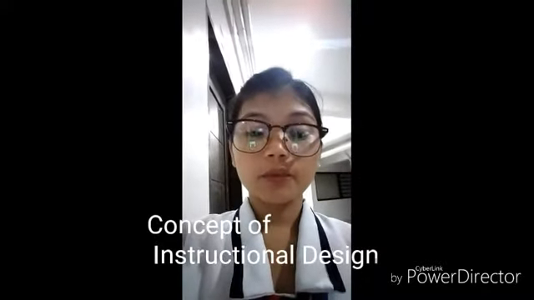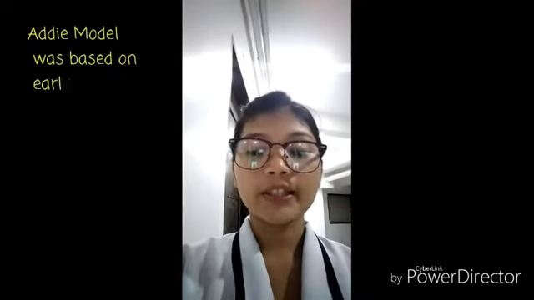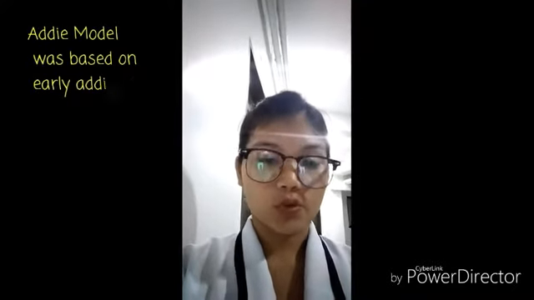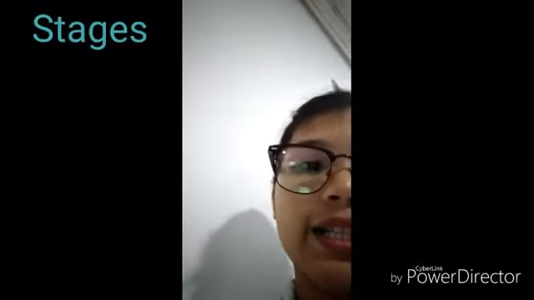the concept of instructional design can be traced back to as early as the 1950s, developed for the U.S. Army by the Center for Educational Technology at Florida State University. ADDIE was later implemented across all branches of the U.S. Armed Forces. The ADDIE model was based on an early ID model, the five-step approach, which had been developed by the U.S. Air Force. The ADDIE model retained this five-step feature and included many sub-stages within each of the five broad phases. So, here are the ADDIE stages.